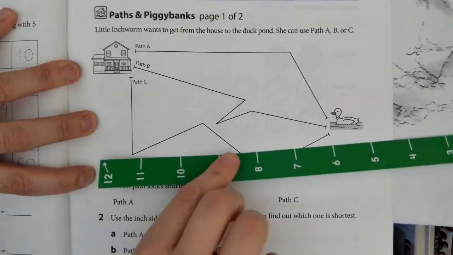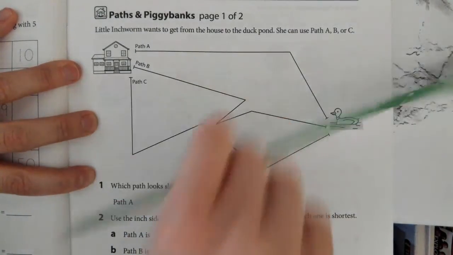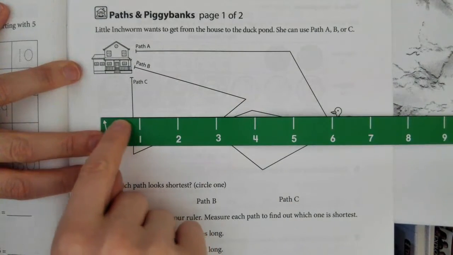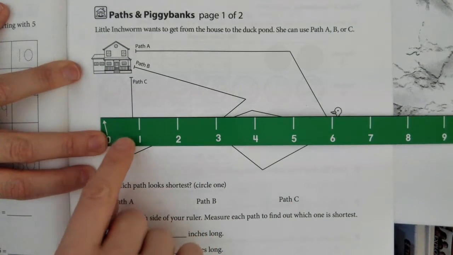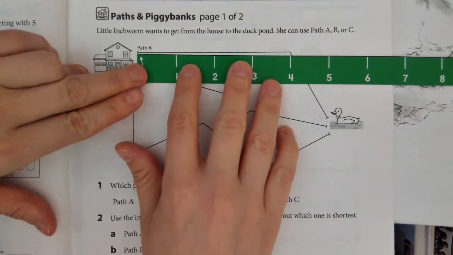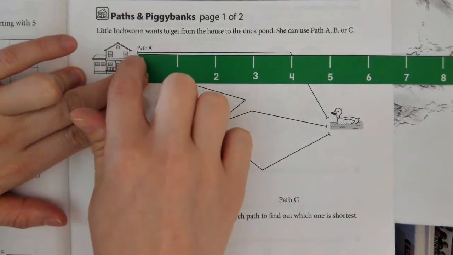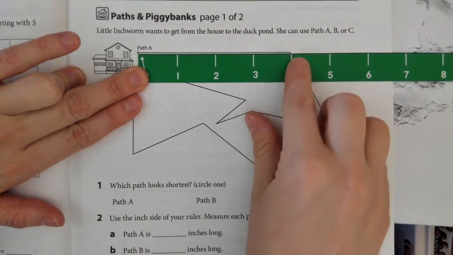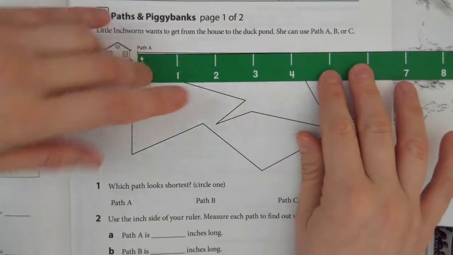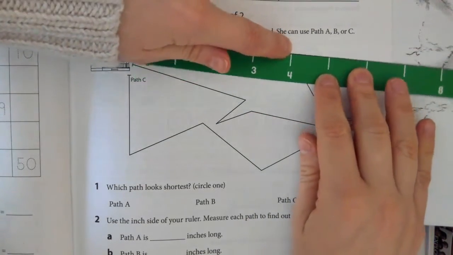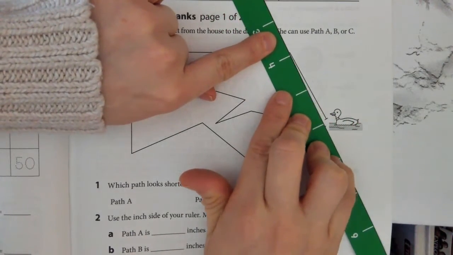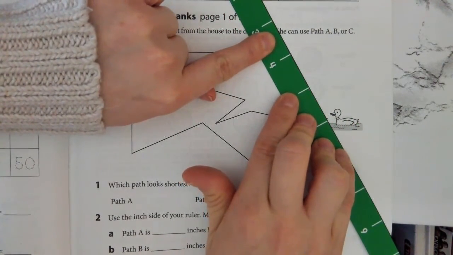So if you're using your ruler, make sure you're using the inch side. The longer measurements is the inch side if you have a ruler with centimeters. When you measure, you want to measure from the beginning all the way to where the path bends. When the path bends, you'll need to put your finger where it bends and turn your ruler so you keep measuring the exact length.